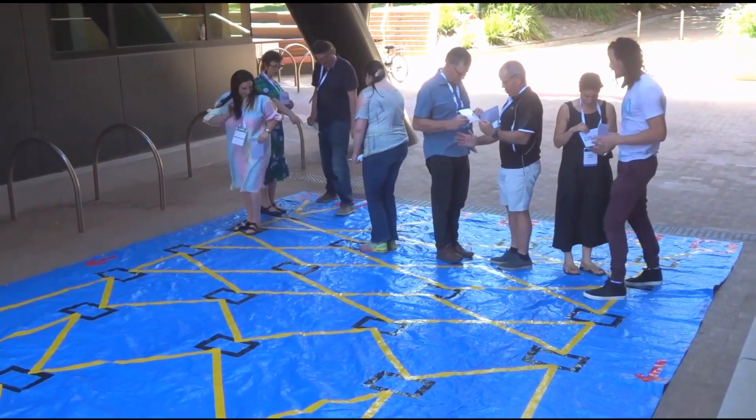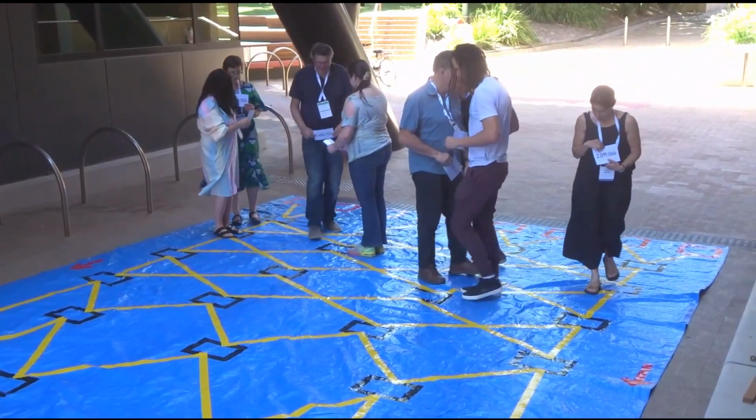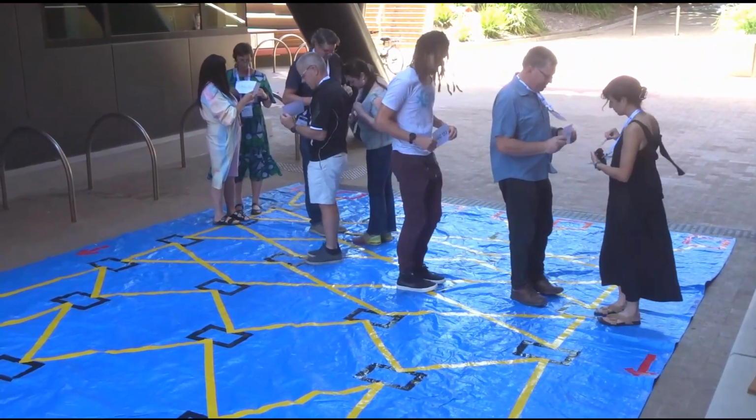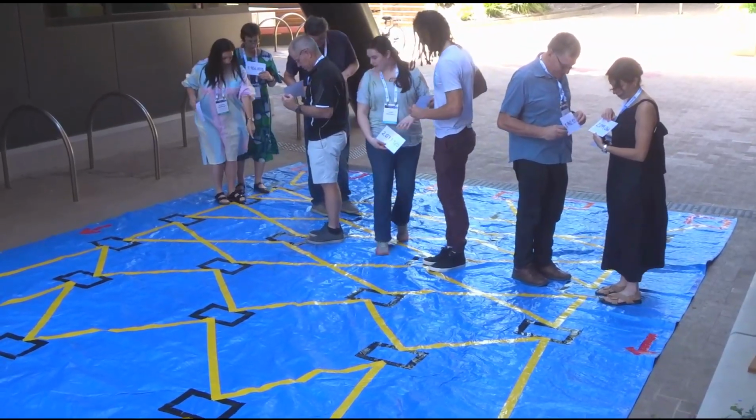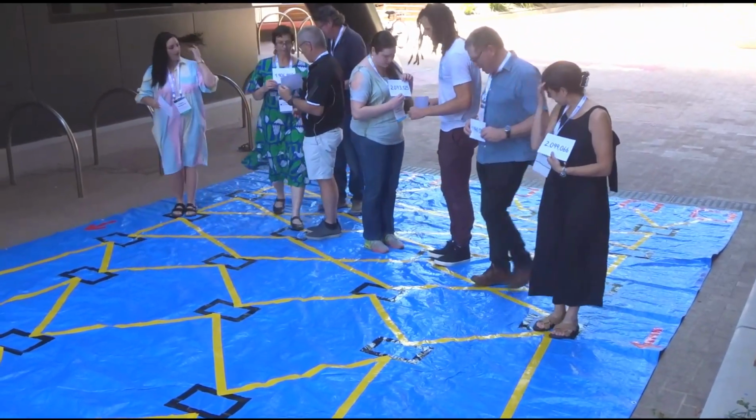Face each other, bigger goes to the left. Follow the grid, face each other, bigger goes to the left.